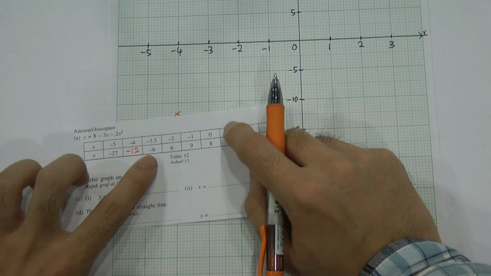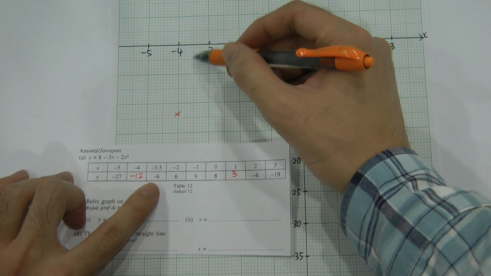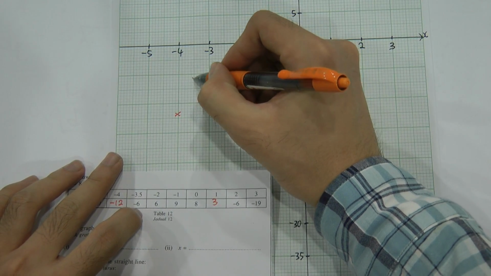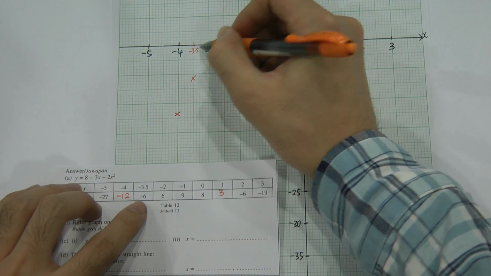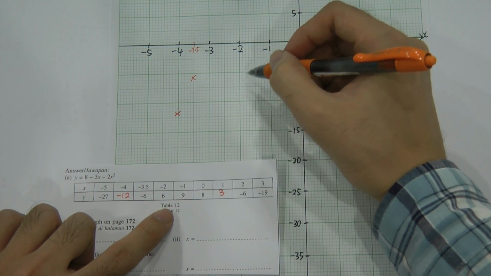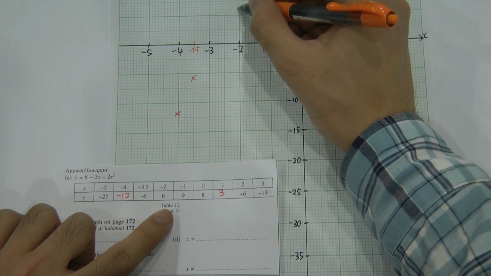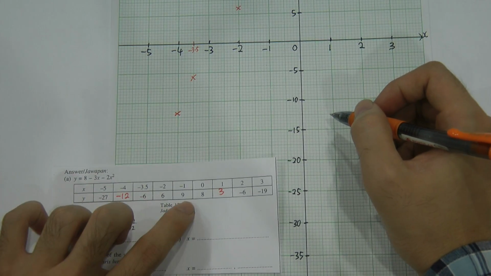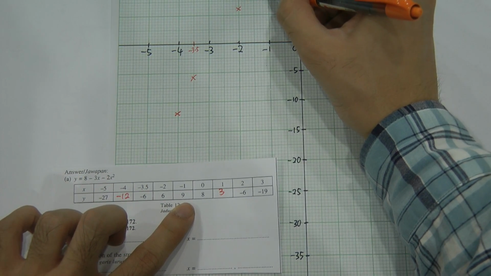Okay, so I just plot it quickly. For -3.5, I get -6. -3.5 is somewhere here, and -6 will be here. Okay, this is -3.5. And then for -2, I get 6. 6 will be somewhere here. And then for -1, I get 9. 9 will be somewhere here.